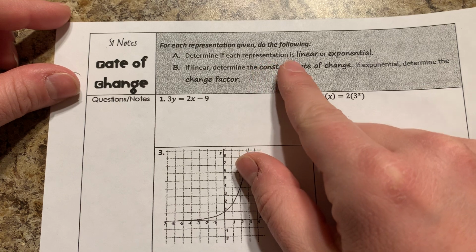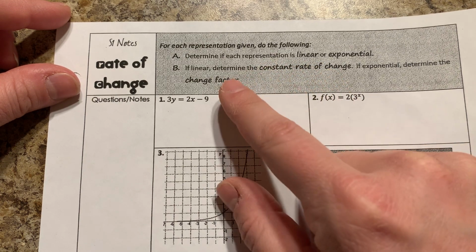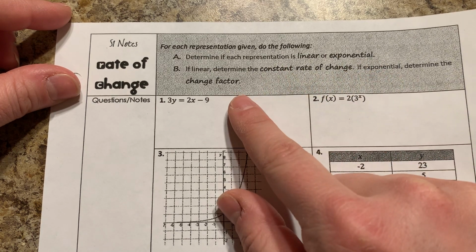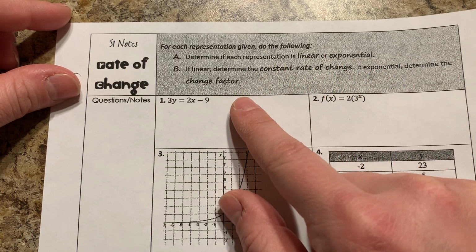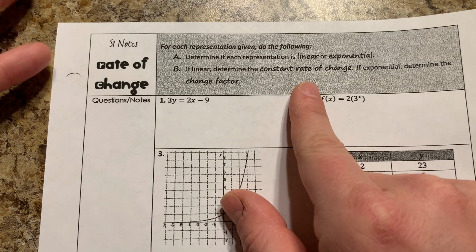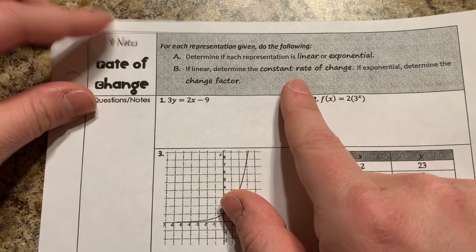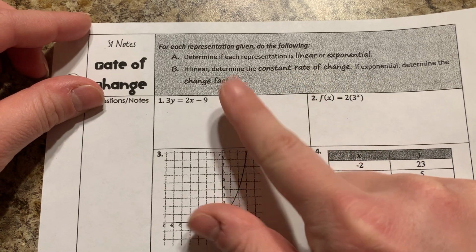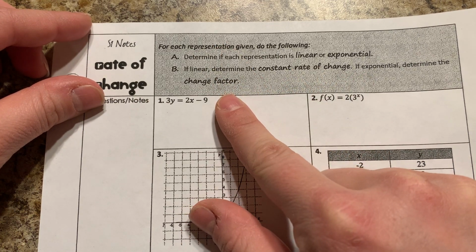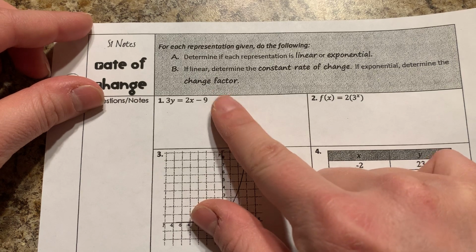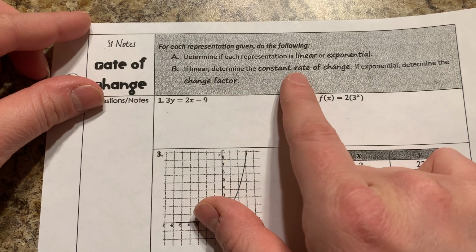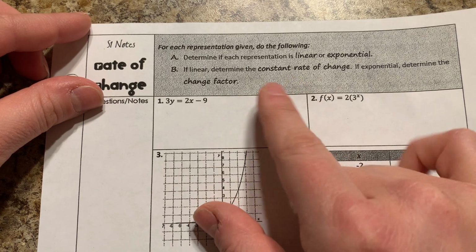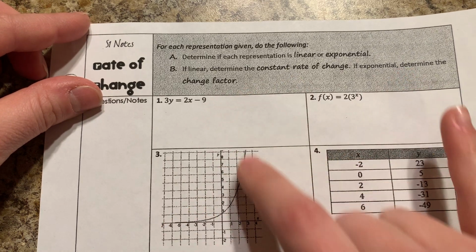Determine if each representation is linear or exponential. Then, if it's linear, you're going to find the constant rate of change, and if it's exponential, you're going to determine the change factor. So constant rate of change is what it's adding every single time. Constant rate of change only goes with linear functions. Change factor is what is being multiplied each time. And as we learned on Friday, change factors move a lot faster than a rate of change because multiplying changes much quicker than adding. So the exponential equations will all have a change factor.